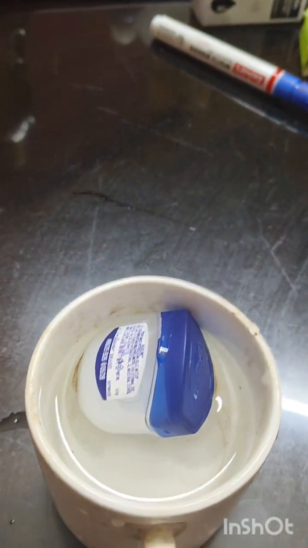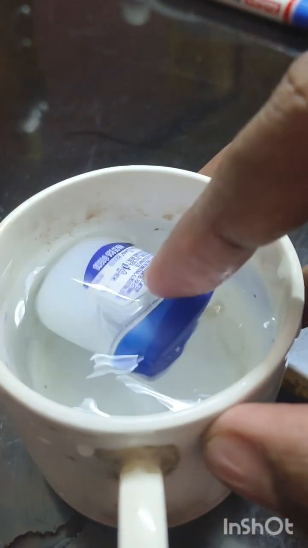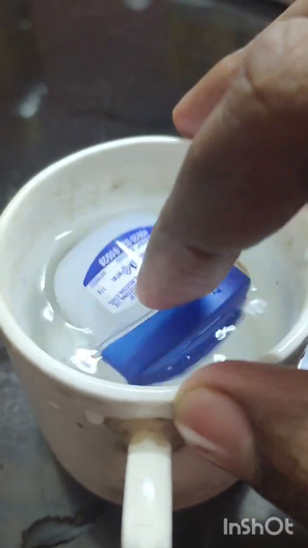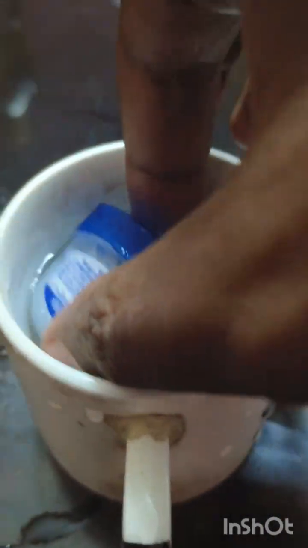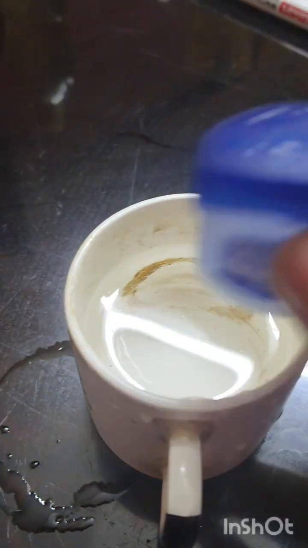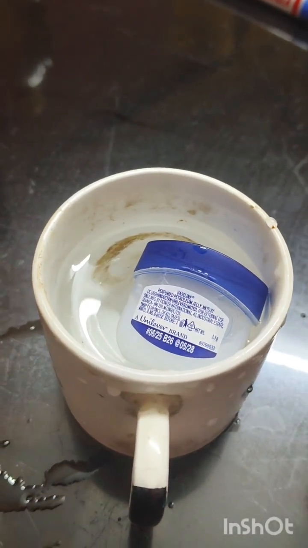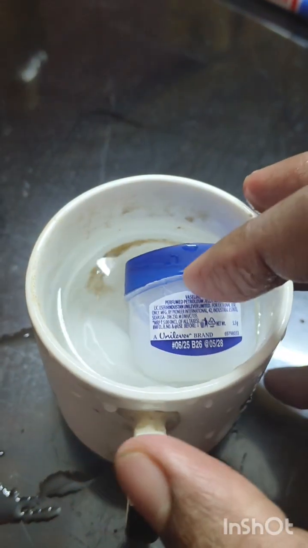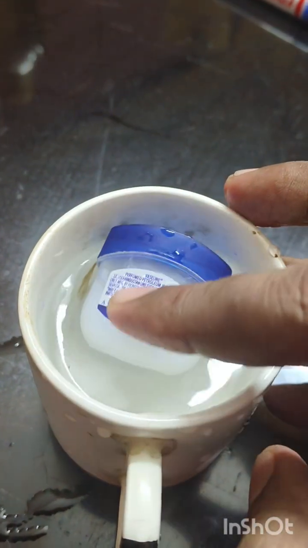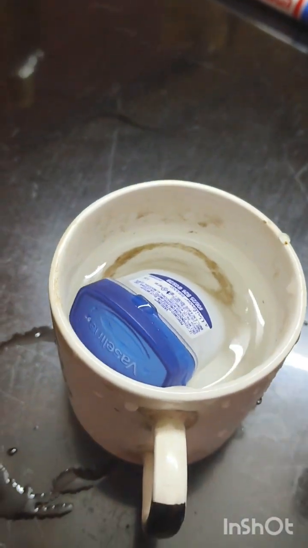Now one thing you see, whenever I'm trying to push this object, see, it is going upwards. That means whenever I'm trying to push this object into the water, the liquid is exerting some force on this object. See, this is the object, this is the liquid. Whenever you are trying to keep the object, or even push the object into the liquid, see, the object is coming upward.